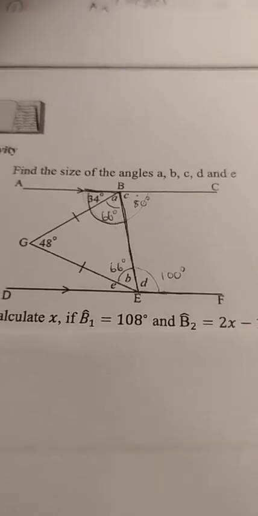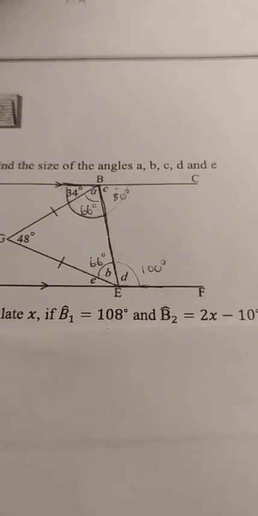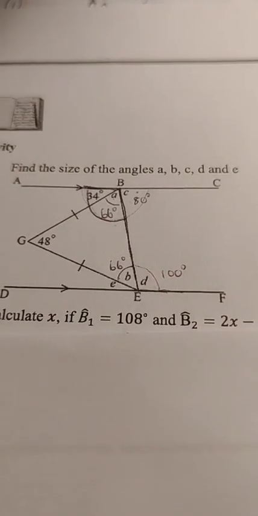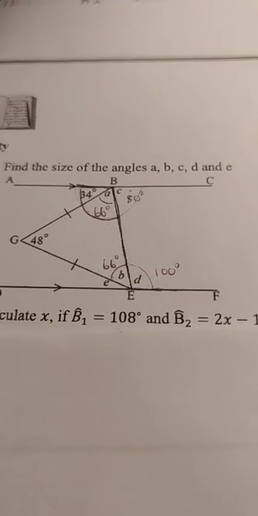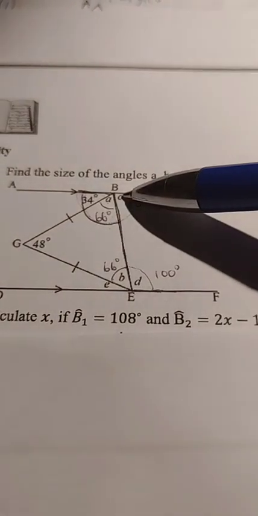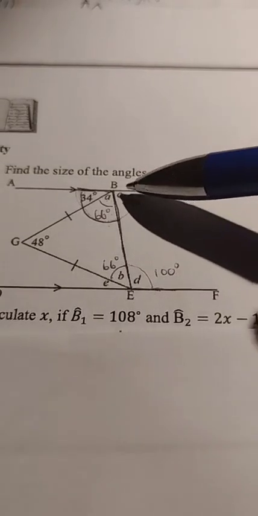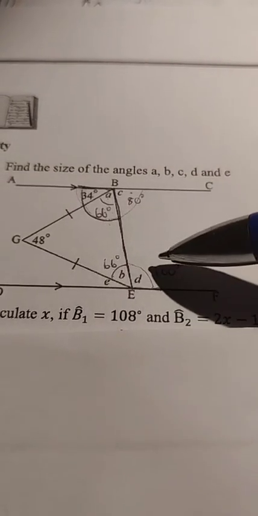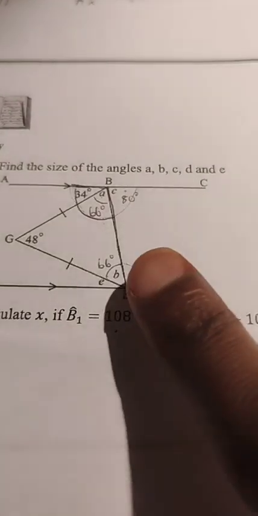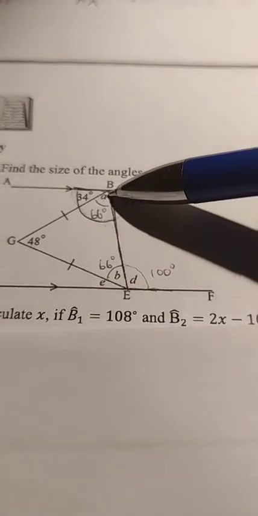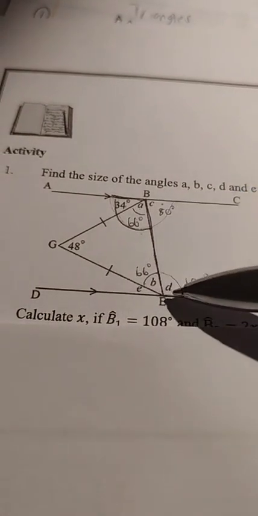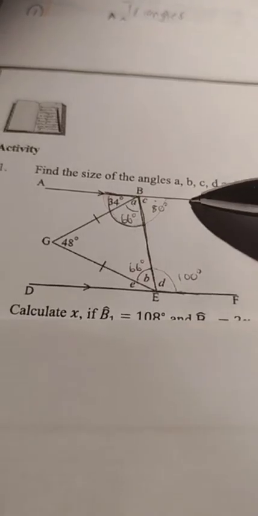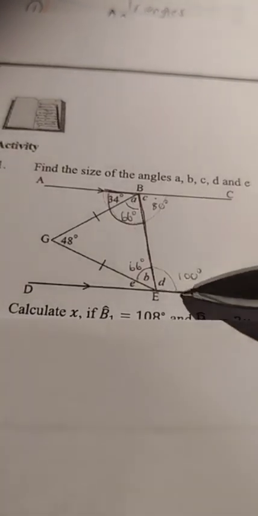Now, do you see who's missing? E is the only one that is missing. Now, I saw someone in the comment section say that to get D, we could have said C plus D. Very good. If we wanted to find D, the other way is to use C. We already have C, which is 80, from the previous question. We could say angle C plus angle D is equal to 180 degrees. What's the reason? Co-interior angles.